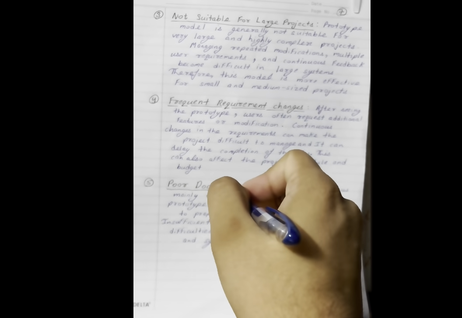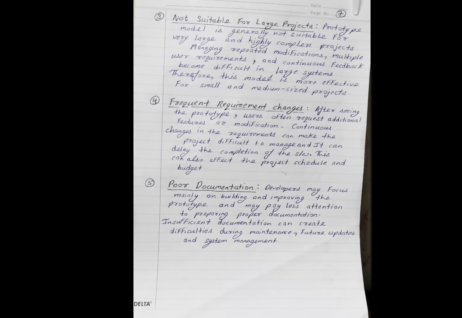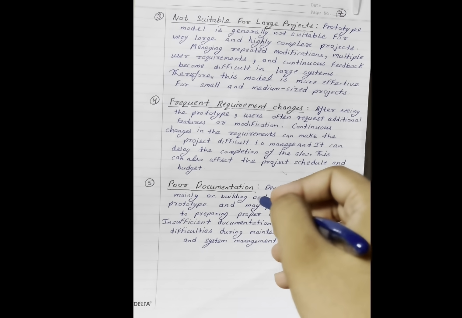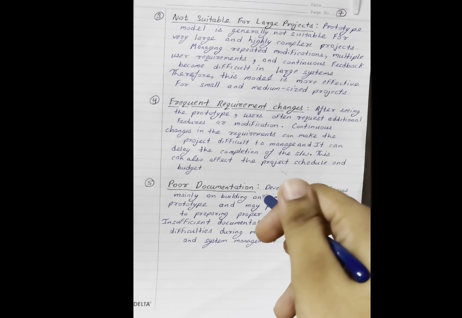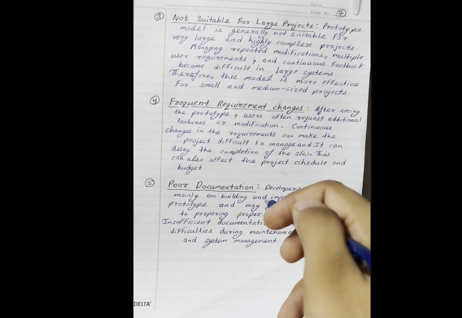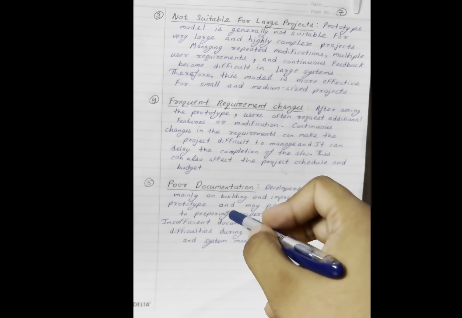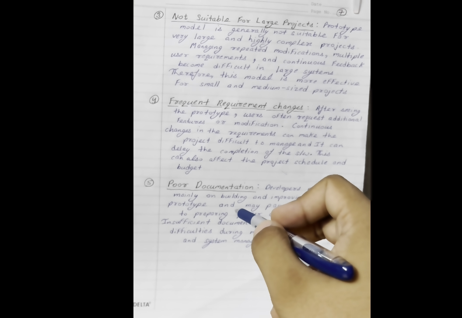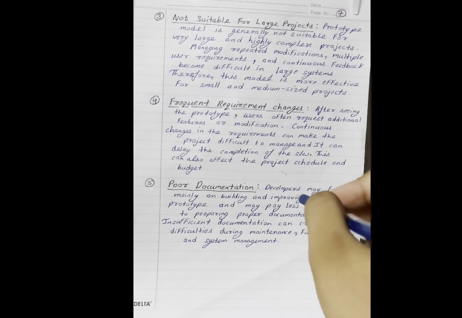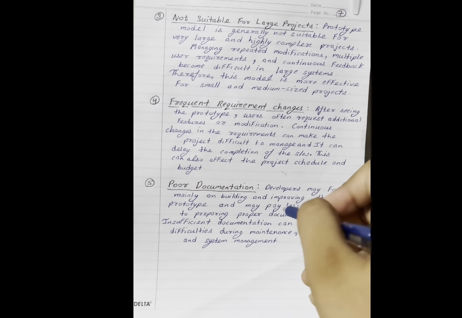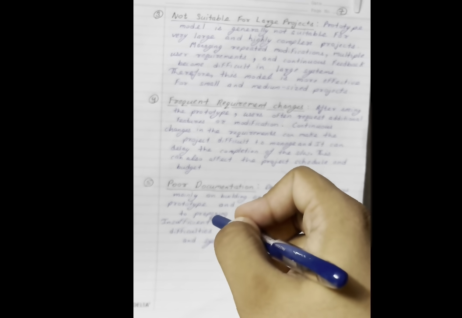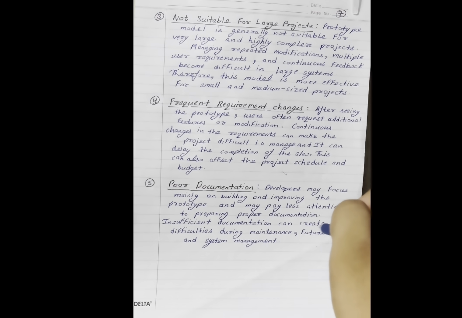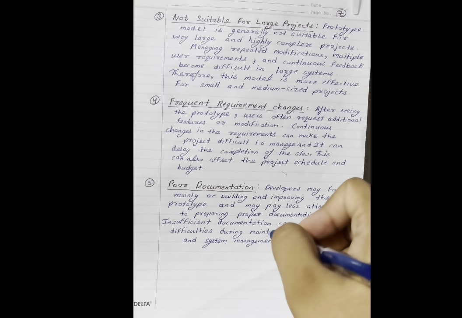Next disadvantage is poor documentation. So developers may focus mainly on building and improving the prototype. As we see in the whole explanation of the prototype model, developers focus on developing a prototype as per the user needs. So they may pay less attention to preparing proper documentation, and inefficient documentation can create difficulties during maintenance, future updates, and system management.